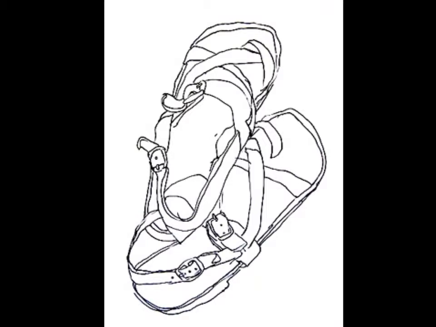Here's another example. You've got these sandals. You can see the straps of the sandals, how they curve, where they're moving in three-dimensional space. They're highly detailed. You can see every hole of the straps, the buckles, everything.